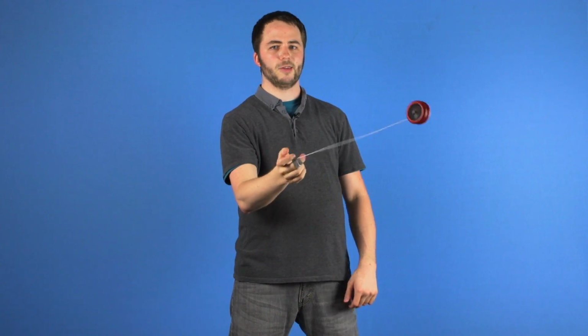Think of inside loops and outside loops in the following sequence. You're going to throw 2 inside and 1 outside loop, and you're going to continue to repeat that over and over again. So it's going to be inside, inside, outside, inside, inside, outside, inside, inside, outside. And you're going to keep on doing that until you're able to do that rhythm with your strong hand and with your weak hand indefinitely.